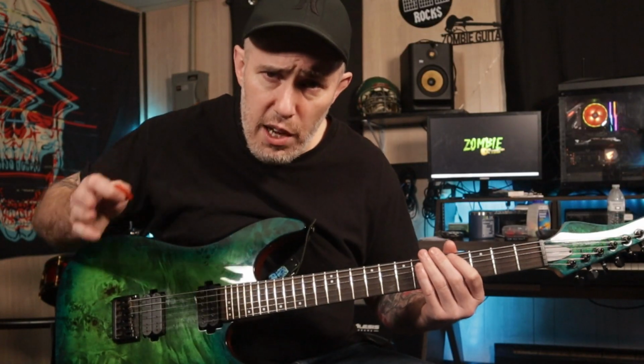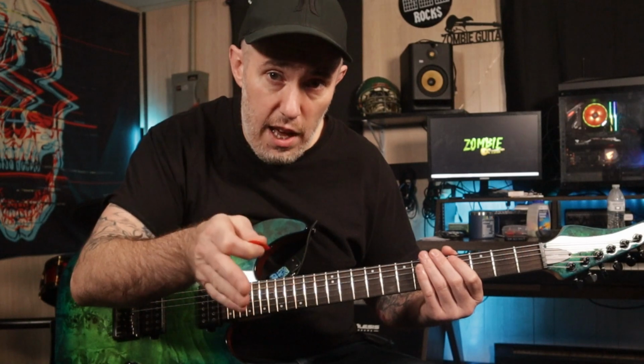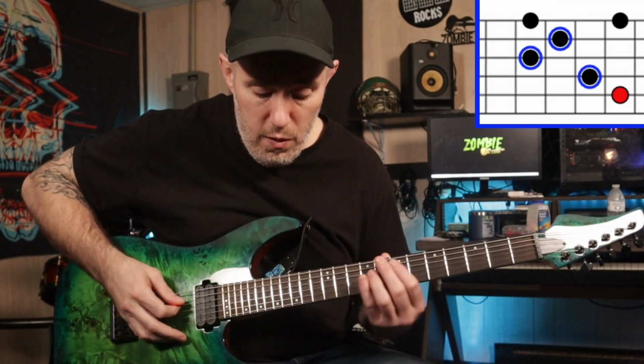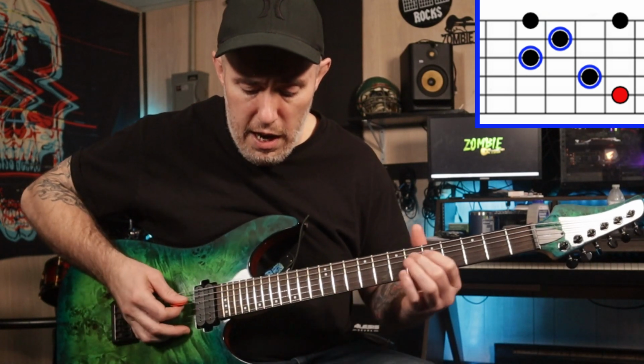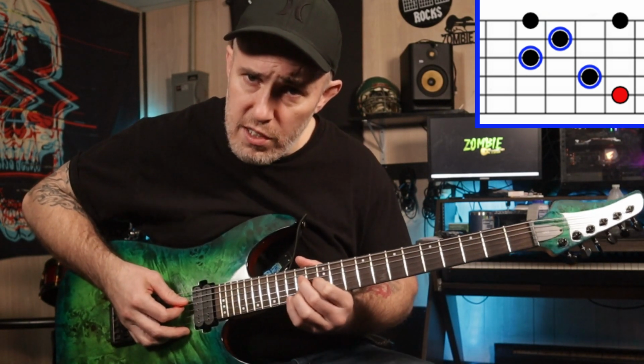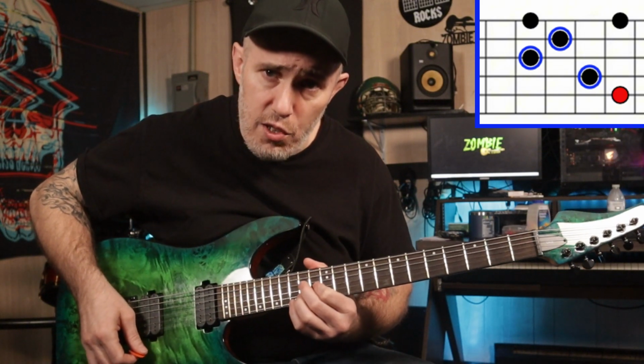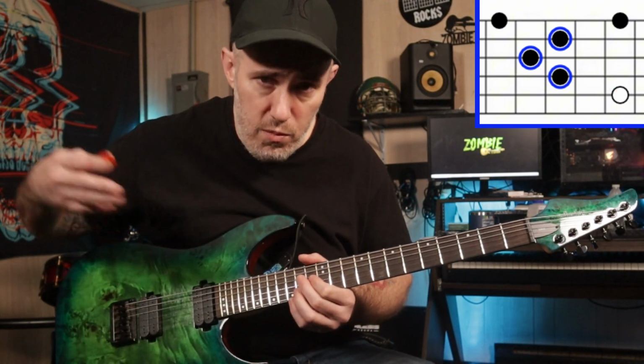And then after that I was playing on the same 2 shapes that I've been using all along, the A major and the B major shapes. And then I stayed on those same 3 strings, D, G, and B string, but I did it over the C sharp minor chord using that same shape that we already looked at.